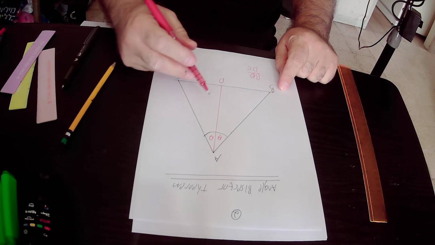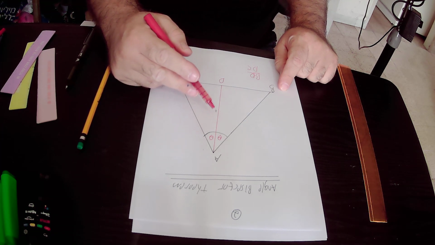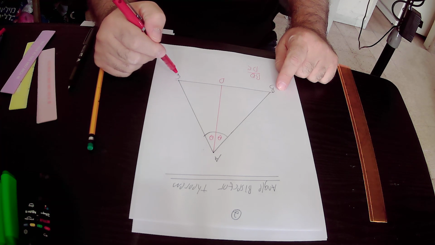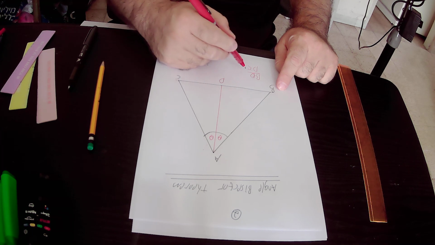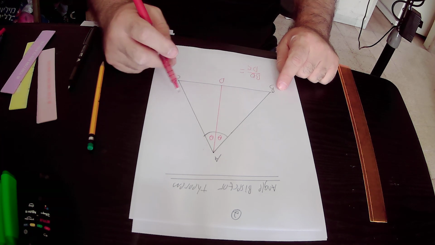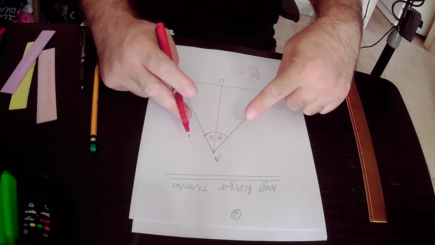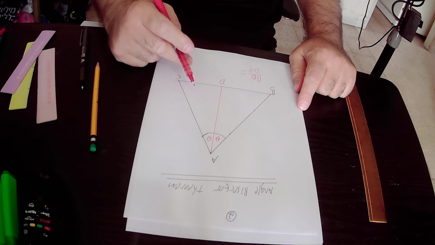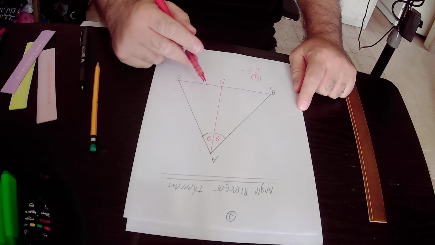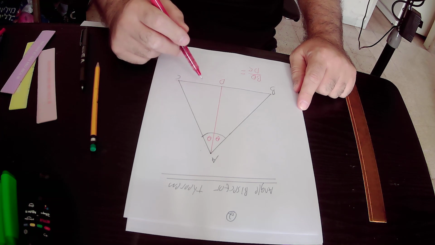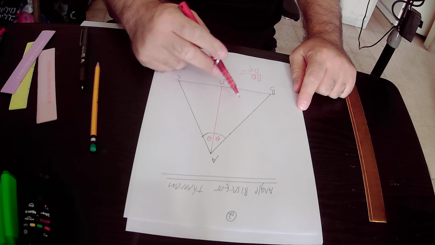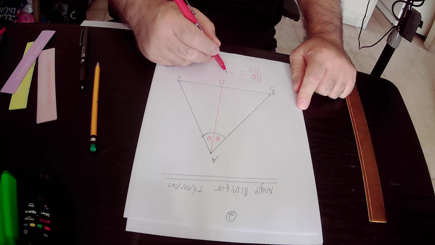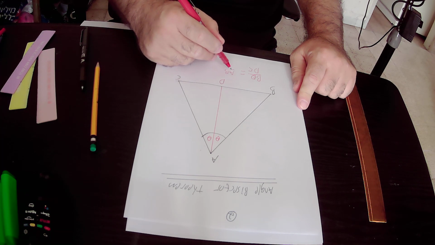That ratio equals the ratio between the angle legs. The angle legs are AB and AC, so the ratio of the angle legs is AB over AC.